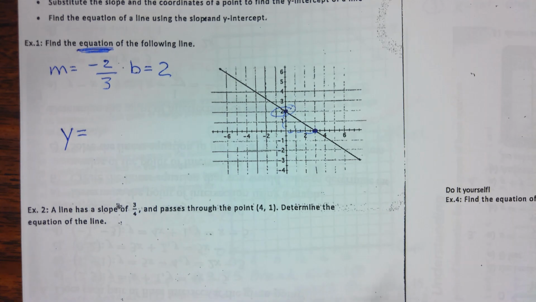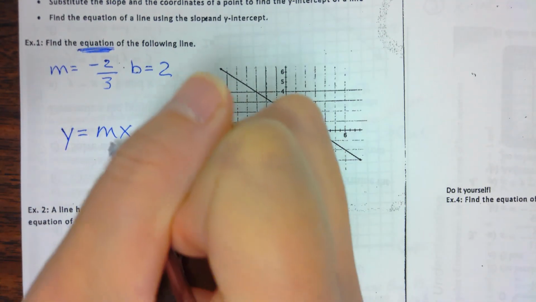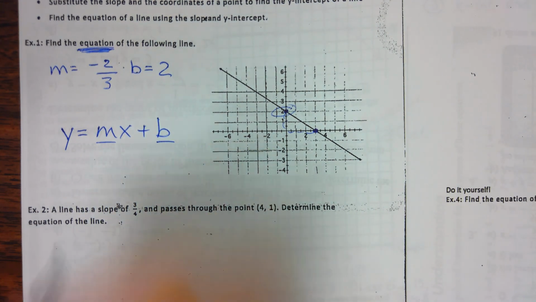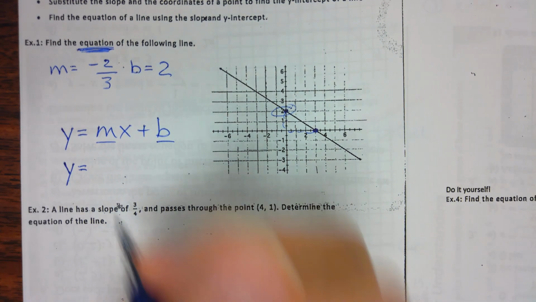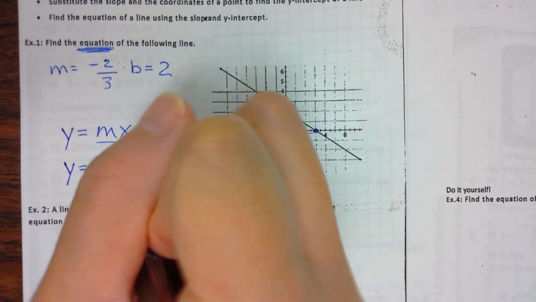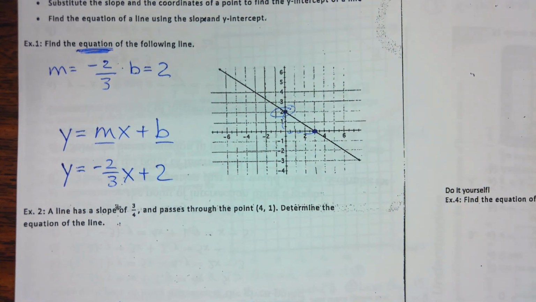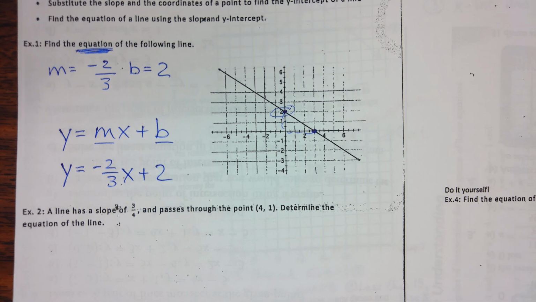So y equals mx plus b. That's the general equation of a line. So now I'm just replacing the m, replacing the b. So what's my equation? Vidar? y equals negative 2 over 3x plus 2. Excellent, and that's it. So this is nothing new. We've been doing it for the last week, and we know how to do it because we're given the graph.